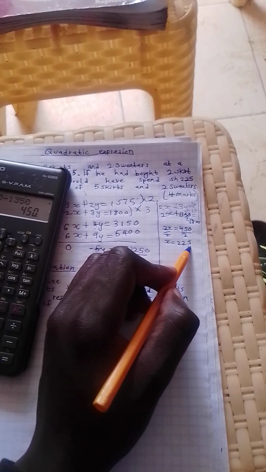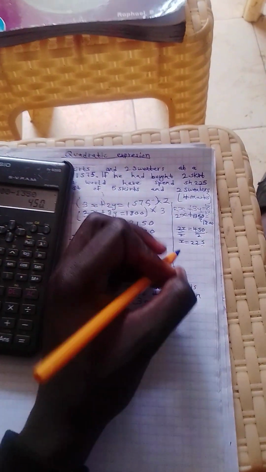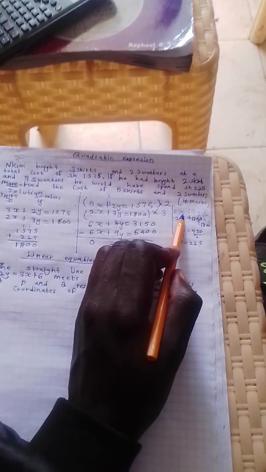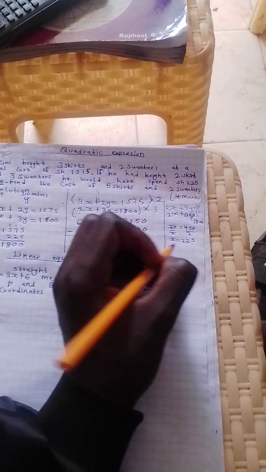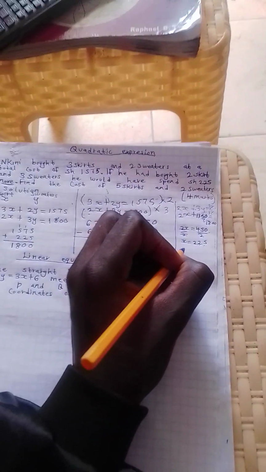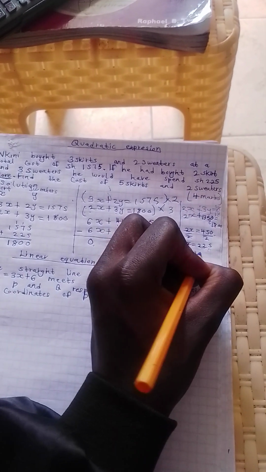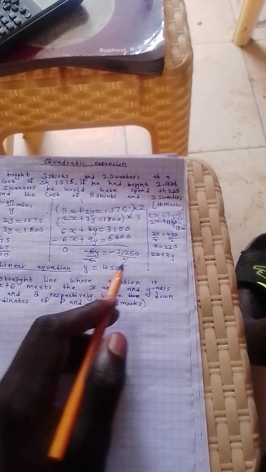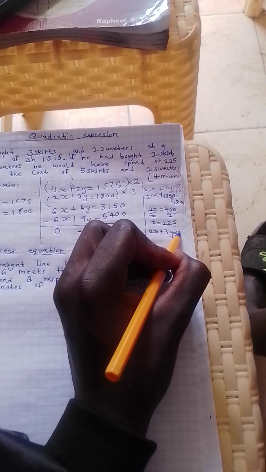So if x is 225, what about y? We just use the same equation we used here again: 2x plus 3y is equal to 1800.